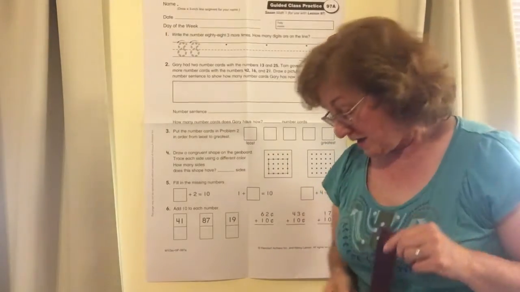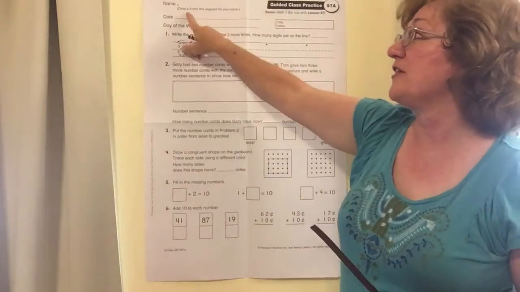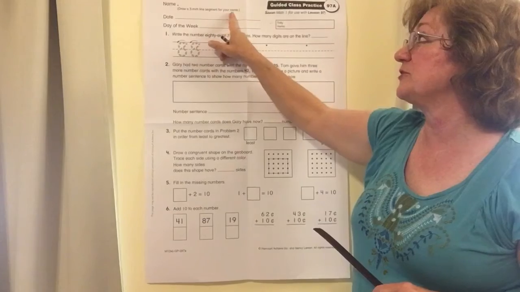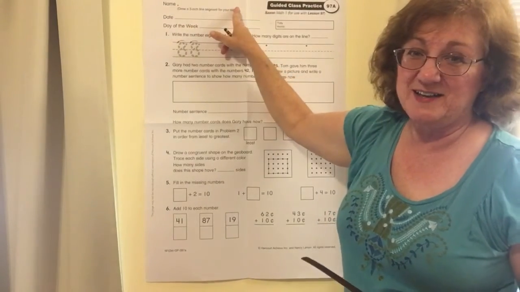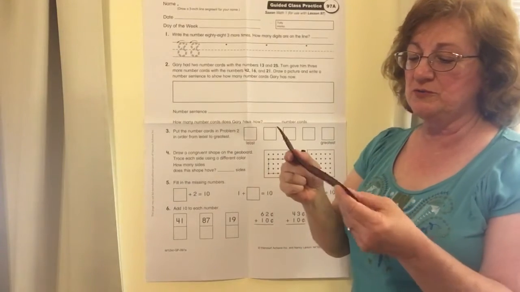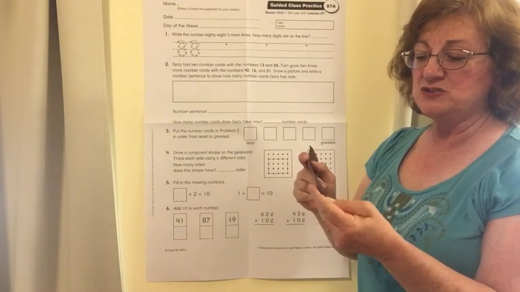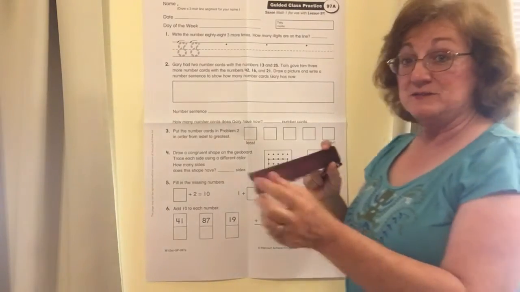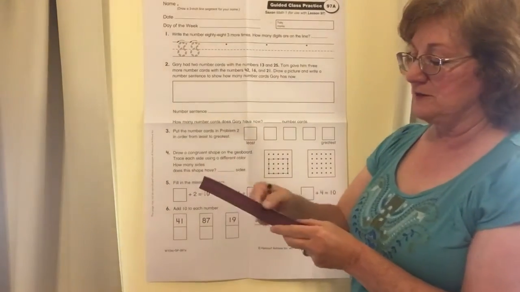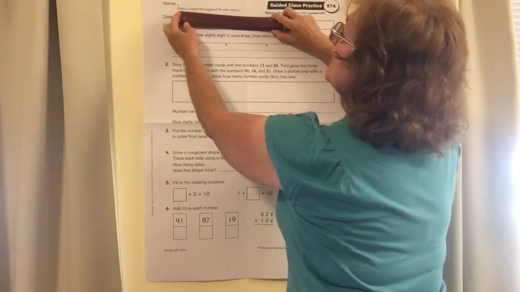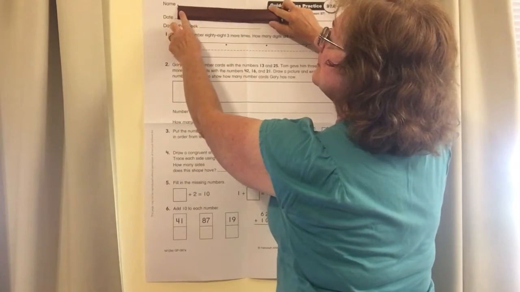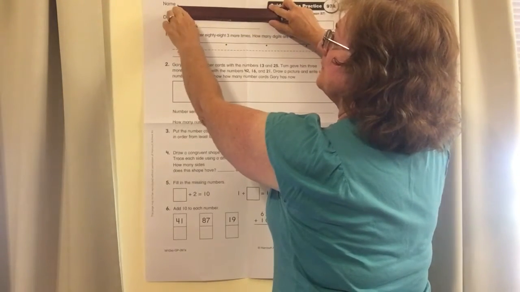Math time. We're on 97A, and it's a good thing I looked closely because it calls for a ruler. It tells us to draw a 3-inch line segment for your name. So you notice there's a beginning dot, but there's not an ending dot. On your ruler, you're going to look on the inches side. There's space farther apart than the centimeter side. So you always lay the beginning of the ruler on the dot at the beginning.